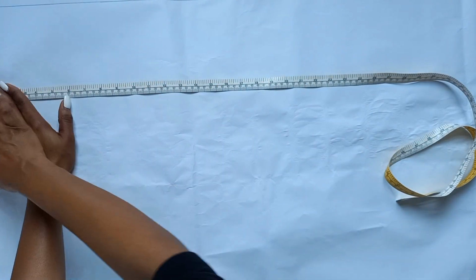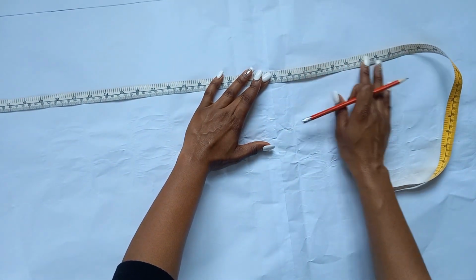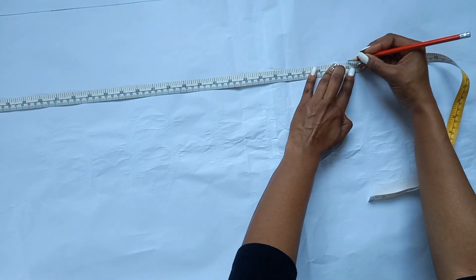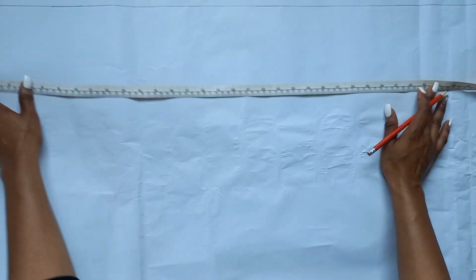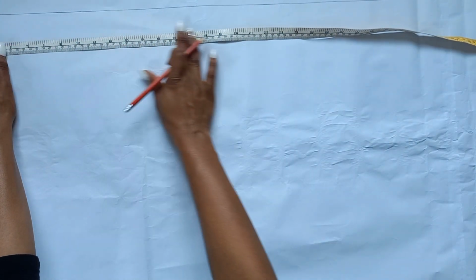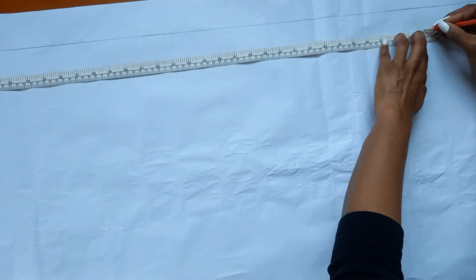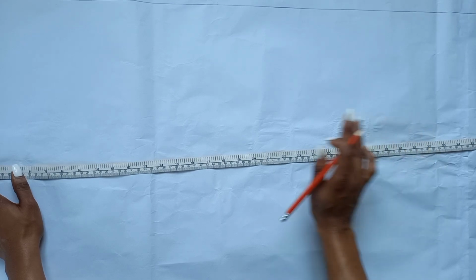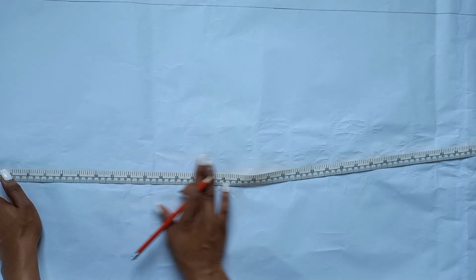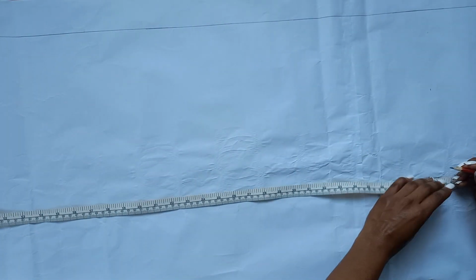So I'll measure from the waistline here, and 40 inches is here. I'm just going to measure it a couple of times at different points so that I will get a straight horizontal line, if you understand what I'm doing. Okay, so now I'm going to rule a line across with my straight ruler.